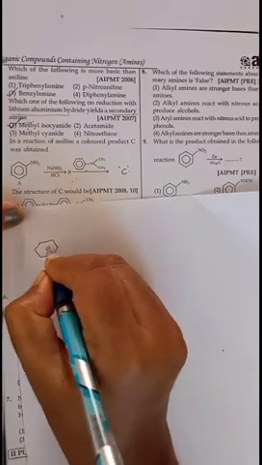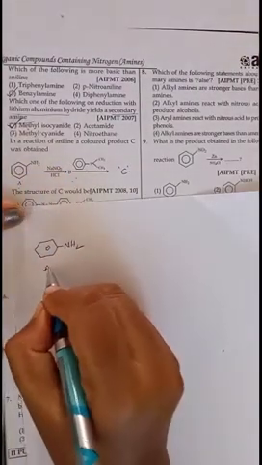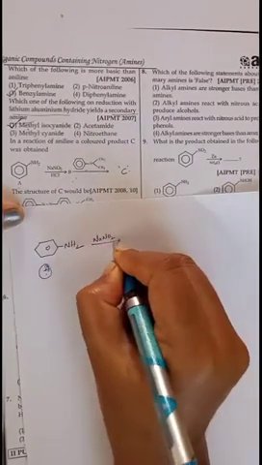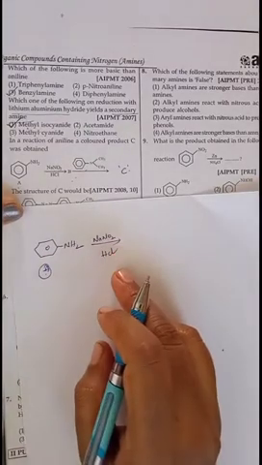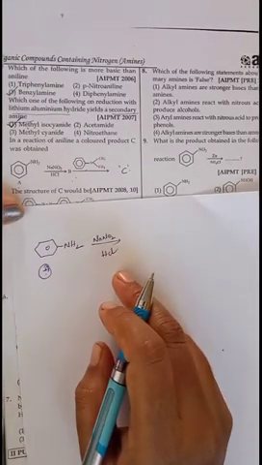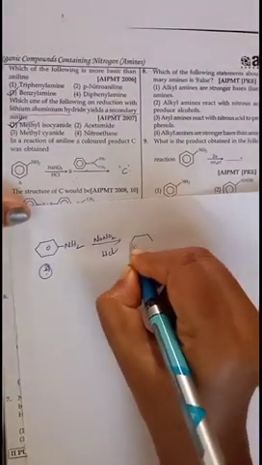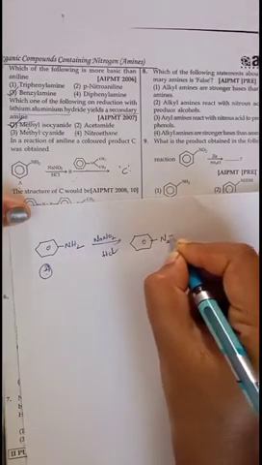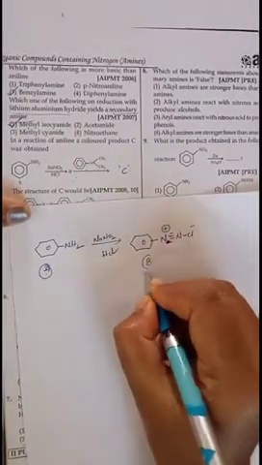Aniline we can also write in this manner. This is A. Now this aniline undergoes reaction with sodium nitrite and HCl. As you know, when an aromatic primary amine undergoes reaction with sodium nitrite and HCl, we will get the product as a diazonium salt. Here it results in the diazonium salt, N2+ Cl minus, or N triple bond N Cl. This is the diazonium salt, which is nothing but B.